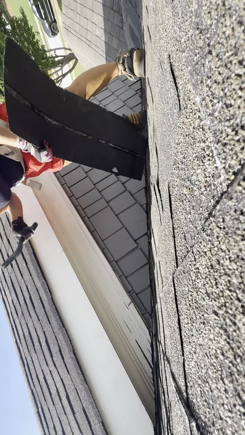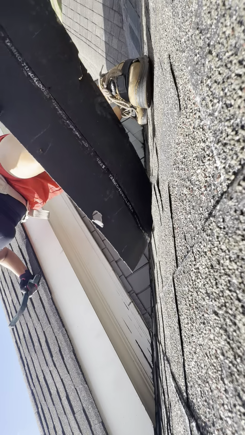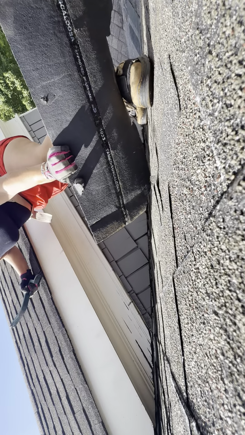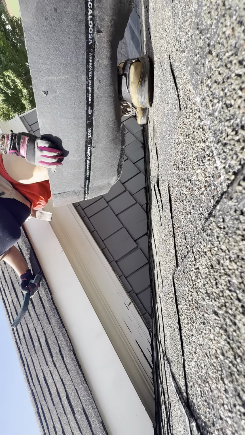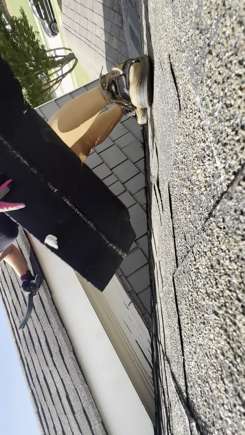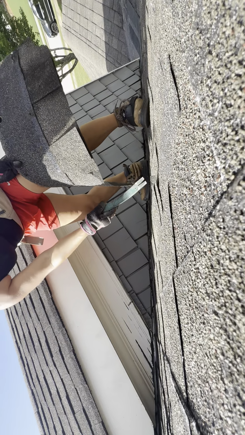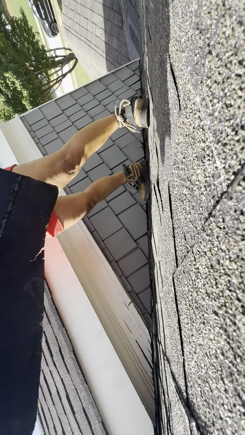There we go. All right, so here is your damaged shingle. As you can see here, this is what I'm talking about. It's just everything is ripping underneath all over. So as you can see, this is what's happening to the shingles above it as well, which I'll take the camera out and show you in a second, but I just want to point that out.